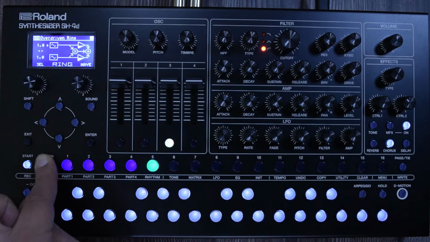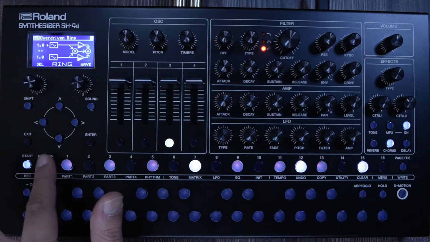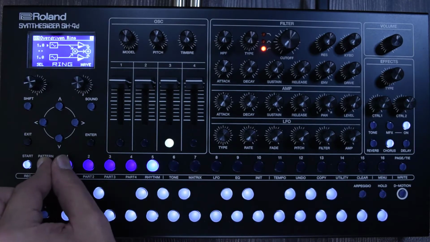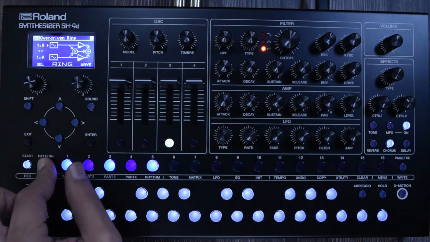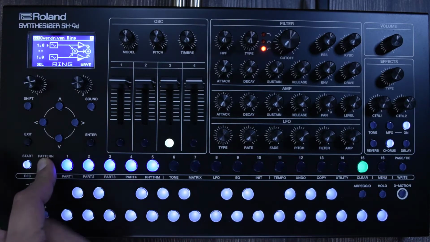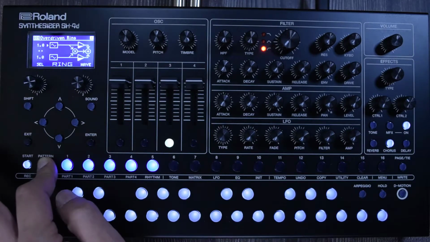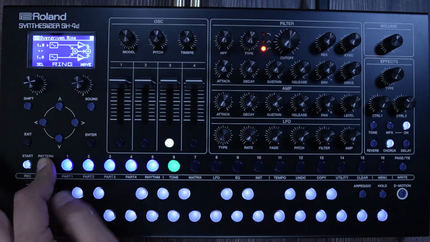Now maybe I want the drums back. And as I'm holding the pattern in order to do this, maybe I just want to bring the part number 1 and the 3, and so on. Right, so, the mutes. This is something very simple, very standard with this type of device.